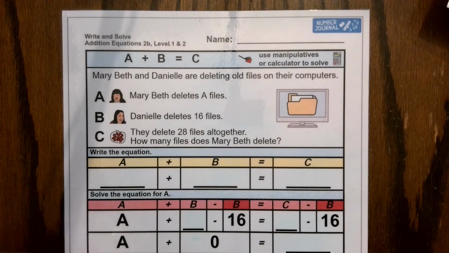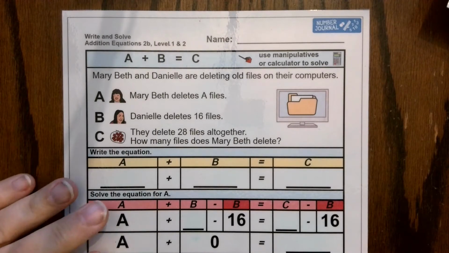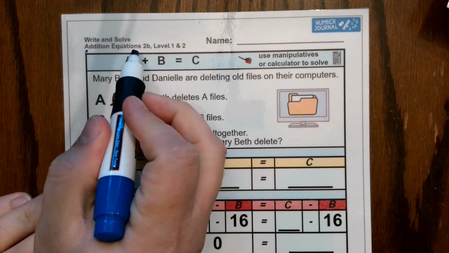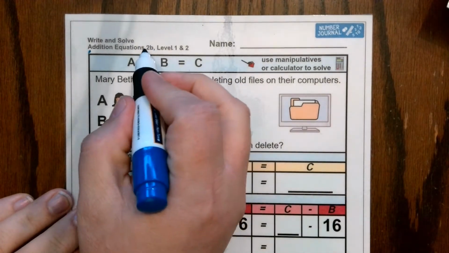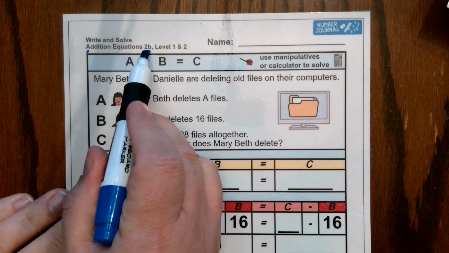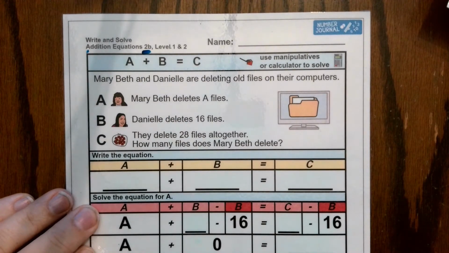Hello, today we are looking at another equation worksheet. This is addition equations, and this is 2a or 2b. So if you have any sheet that says addition equation, it's either 2a or 2b, and this process in this video will help you. Just a reminder, each of these sheets are divided into basically 5 sections.